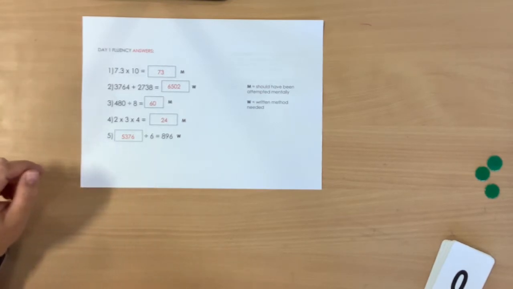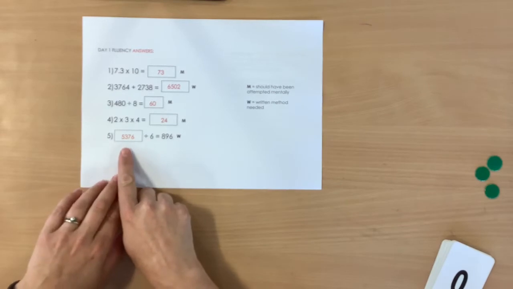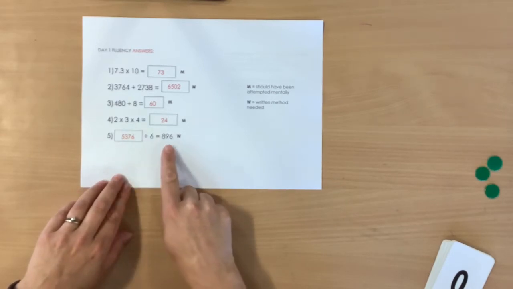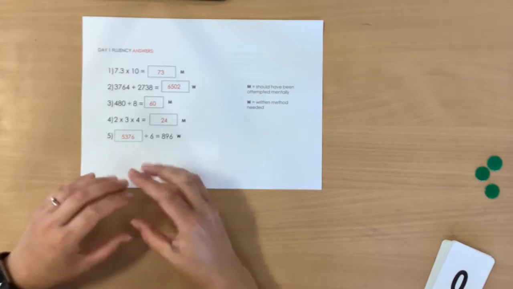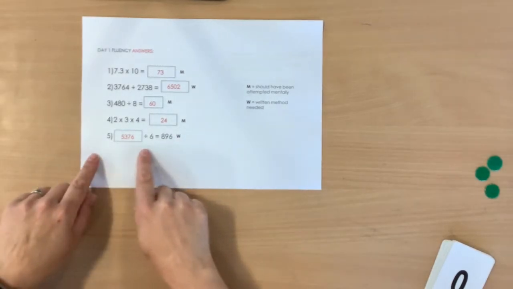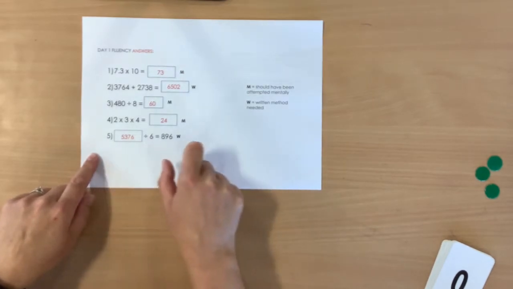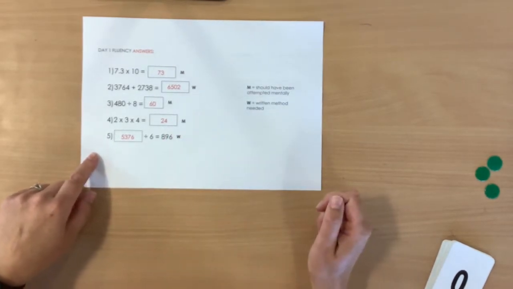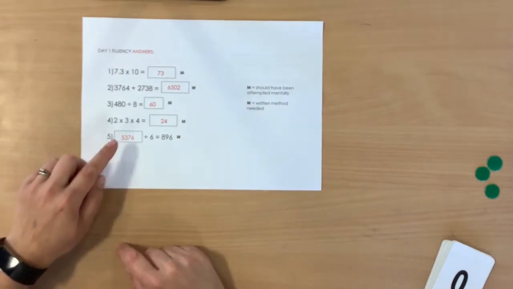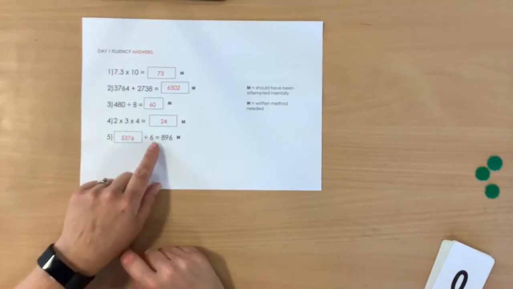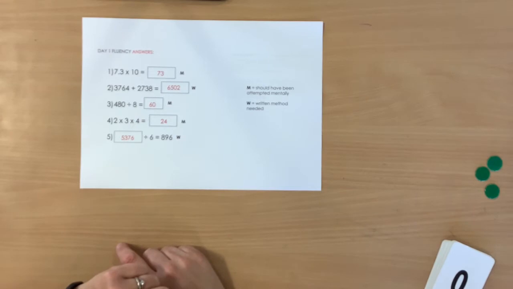And then this one, our favourite, the missing number calculation. So this time we had to have a number that we divided by 6 to give us 896. So if you think about it, if you were drawing a bar model for this, 5,376 would be across the top, and then we'd have 6 equal boxes, each with 896 in. So to find the answer, you actually had to do the inverse. You had to multiply those two numbers together.